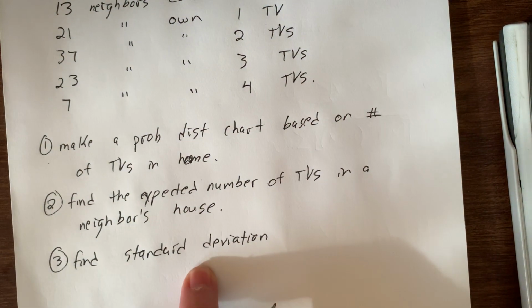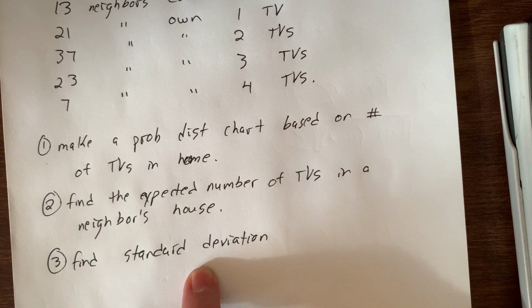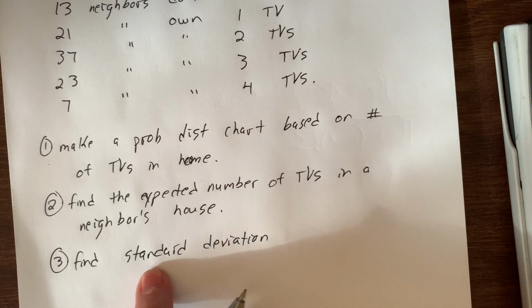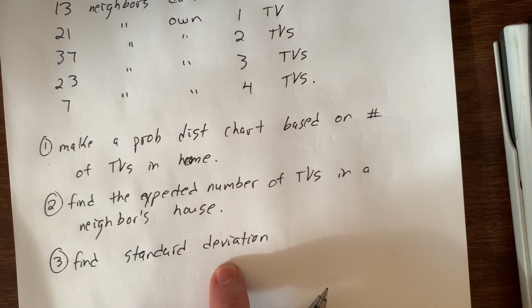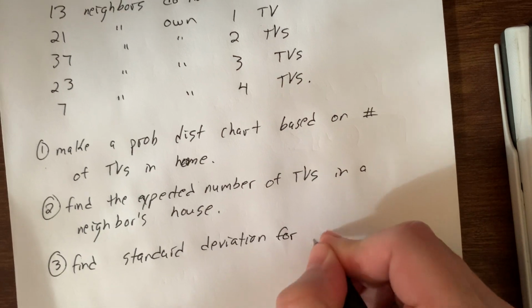Just like we keep saying, there's really no way to hide asking for the standard deviation. There's no other synonyms, there's really nothing else to say, so that one's pretty obvious. However, it really should be more clear, the standard deviation for what? The standard deviation for the number of televisions.